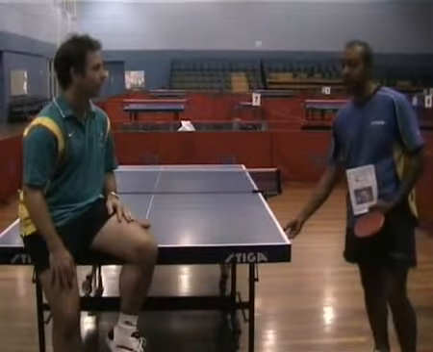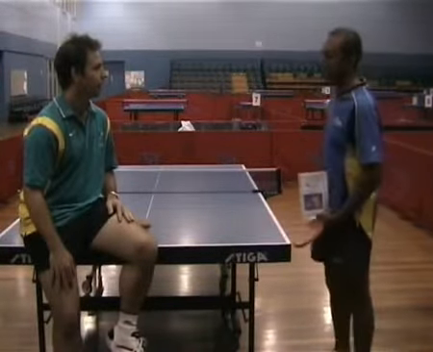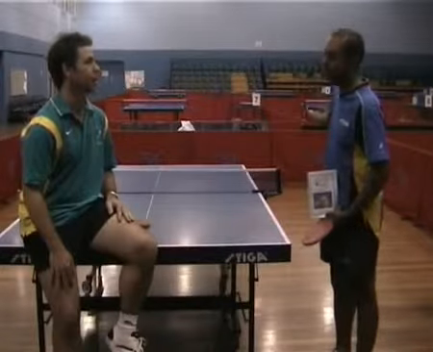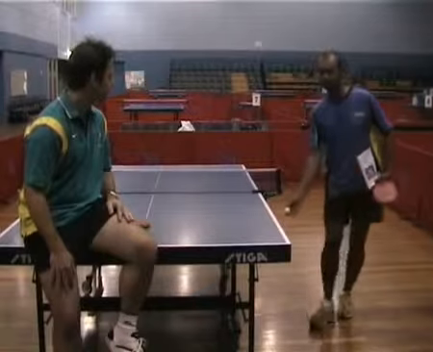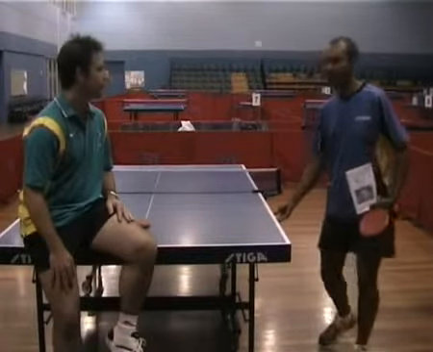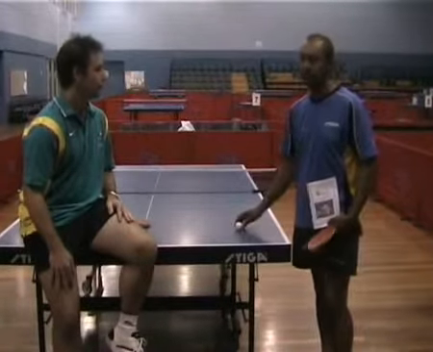And the only time that can really happen is if it's hit from outside the line of the table, from a wide angle. So if they play the ball from right out here, then it has a chance of hitting the side. Otherwise, if it hits the table, it's most likely going to be in.